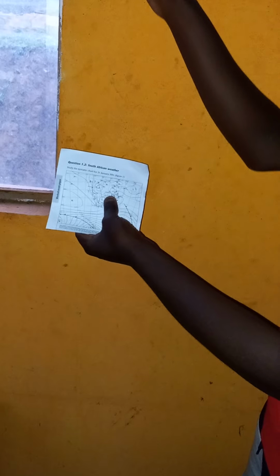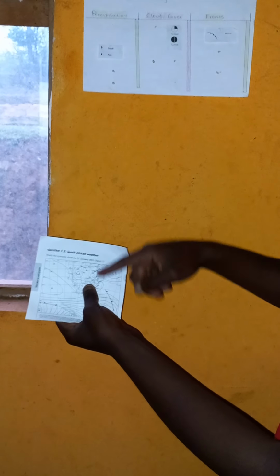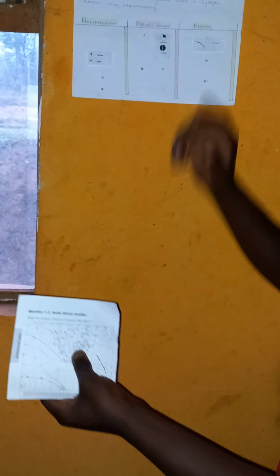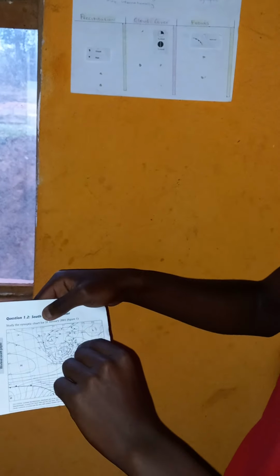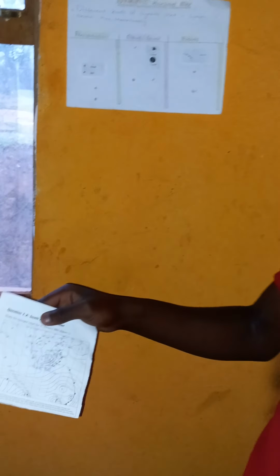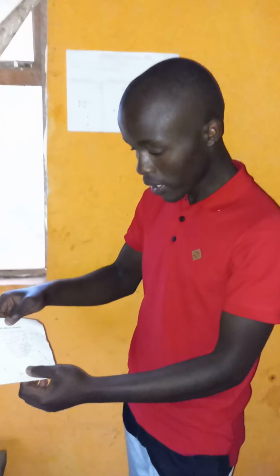You must interpret the precipitation found at that weather station in Gauteng, the cloud cover, and also the front. Is it cold? Is it warm? Is it occluded? Cloud cover, all that stuff. That is our homework.